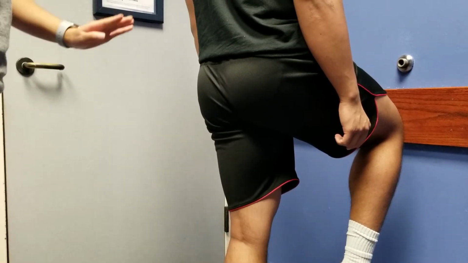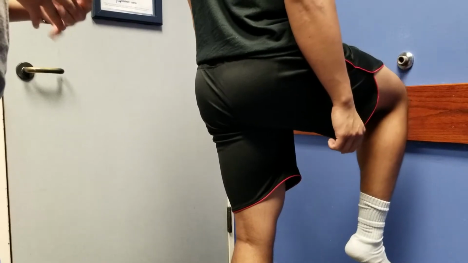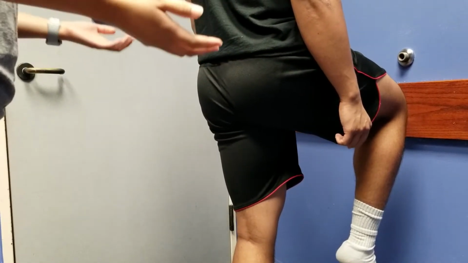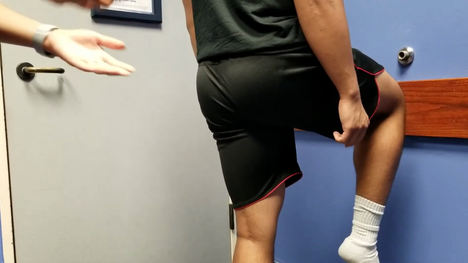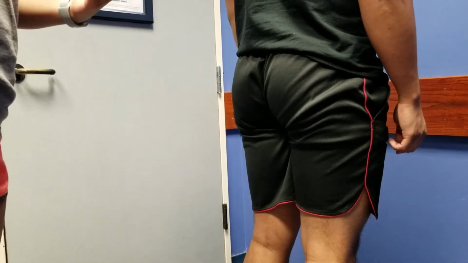Right now his is pretty even, so that's a good sign. But a bad sign would be if there was any type of pelvic tilt, and this would represent a muscle weakness as a result from root impingement on the damaged superior gluteal nerve.